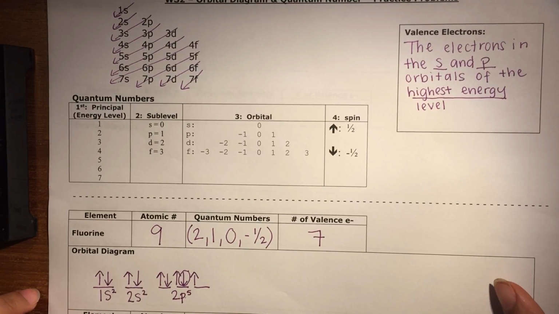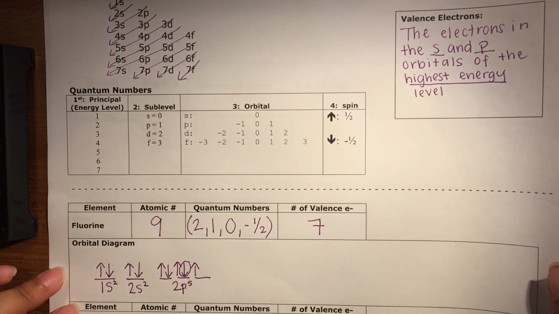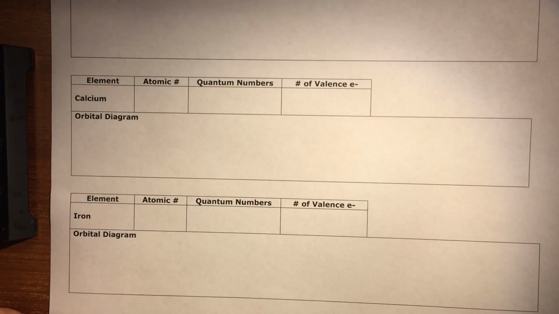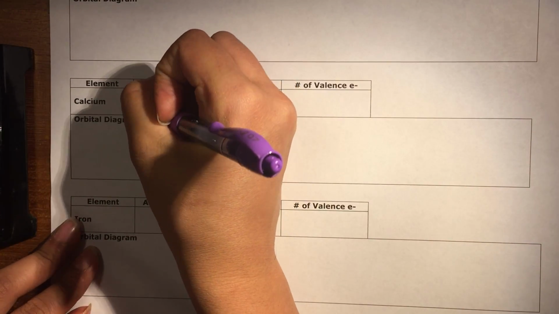Now let's do 2 more examples together, and then you're on your own. So let's look at calcium and iron. Calcium has an atomic number of 20.